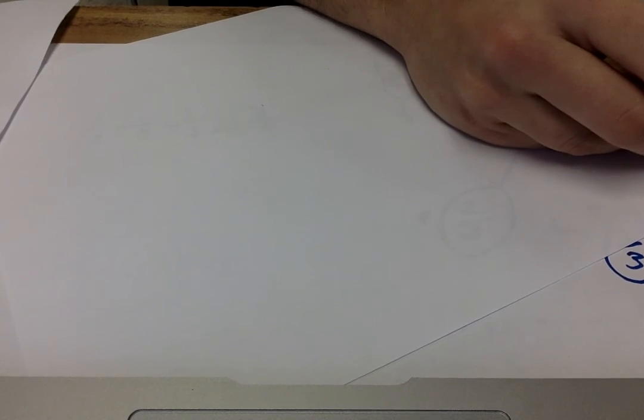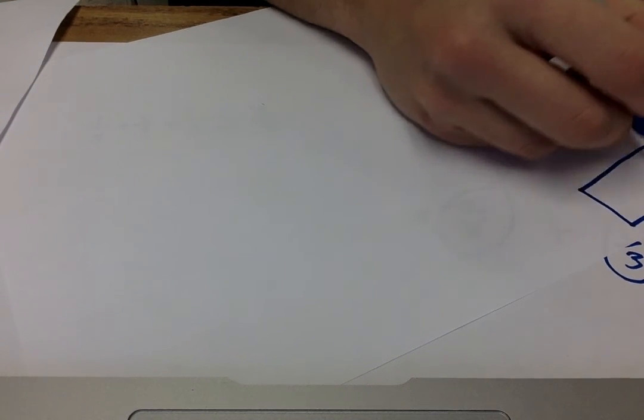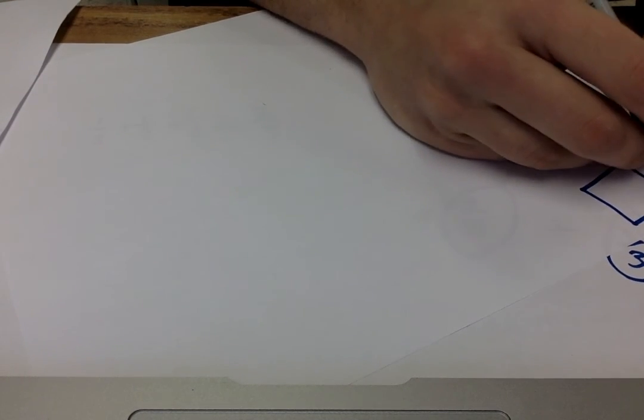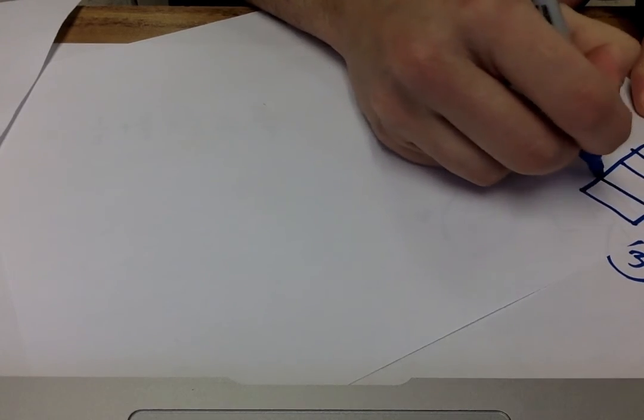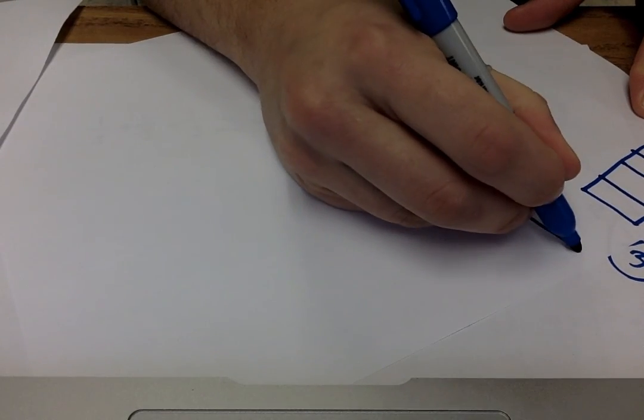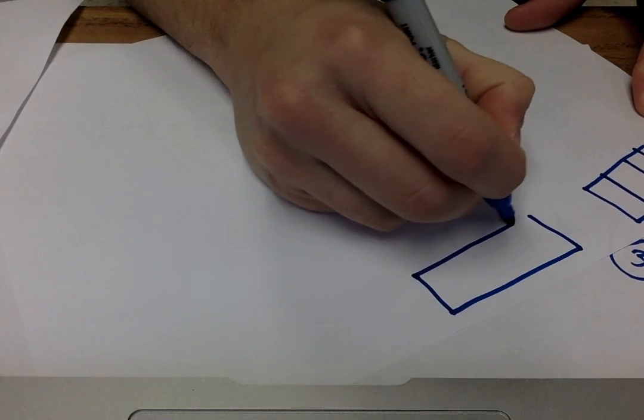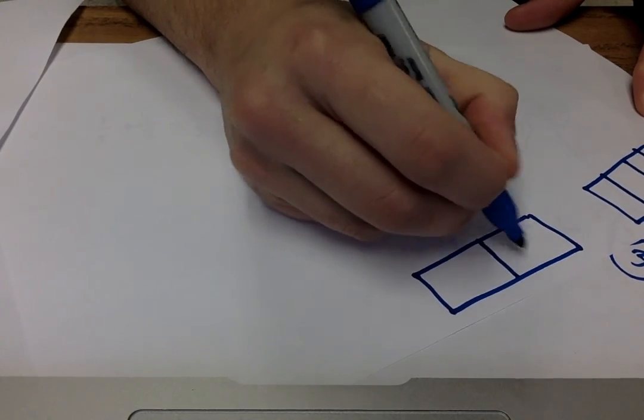I'm going to draw a different tape diagram this time. And I want you to think to yourself, what does this tape diagram represent? And I'm going to make sure that I am partitioning it or dividing it as equally as I possibly can. If I make a mistake, that's okay. I can just redraw it.